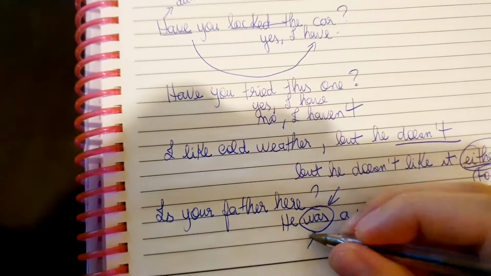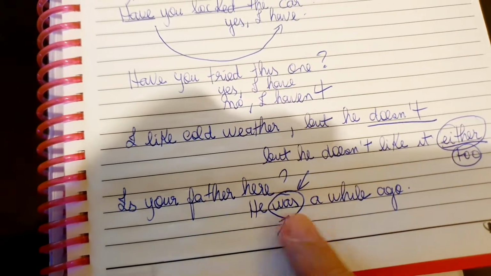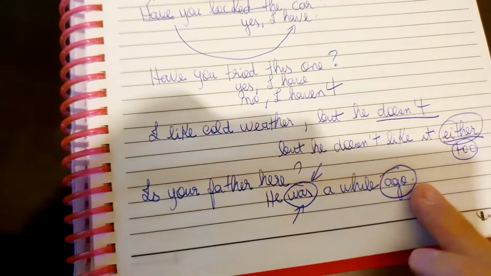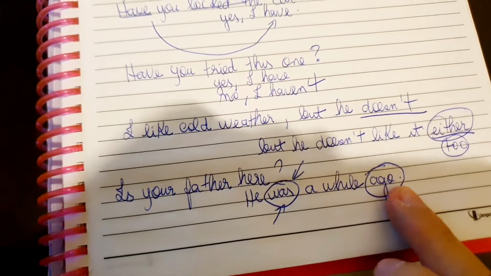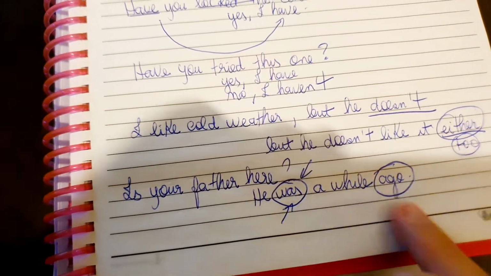Why is this sentence in the simple past? Simple enough. It's in simple past because I employed the expression ago. A while ago expresses an idea in the past, okay?